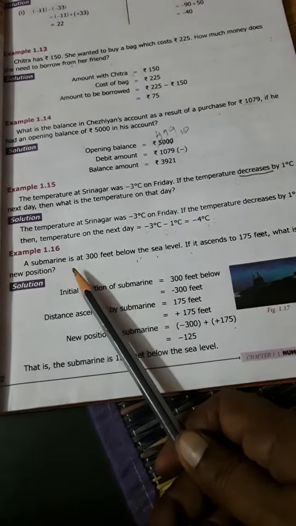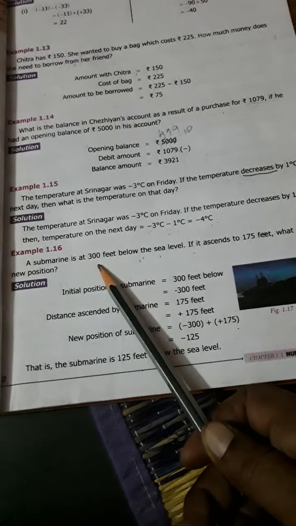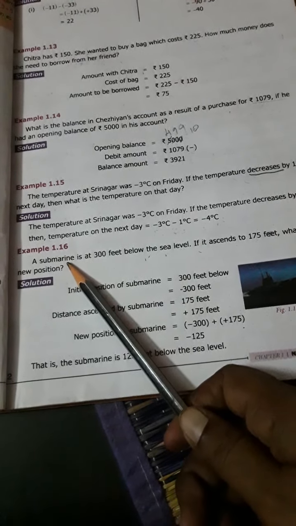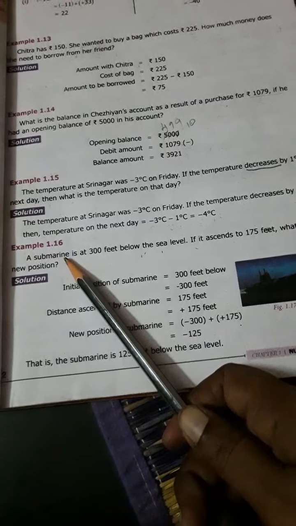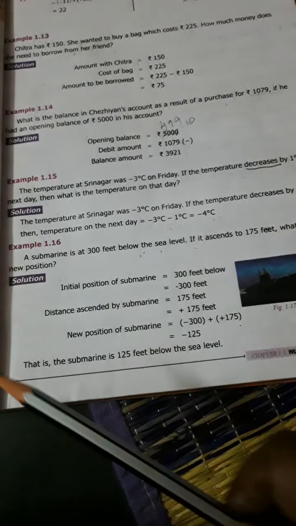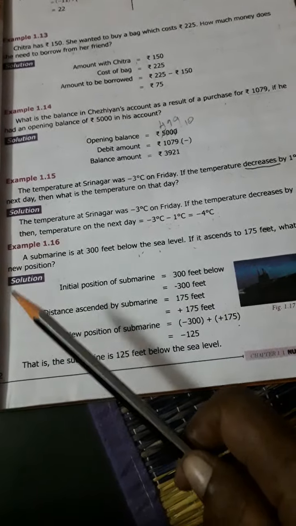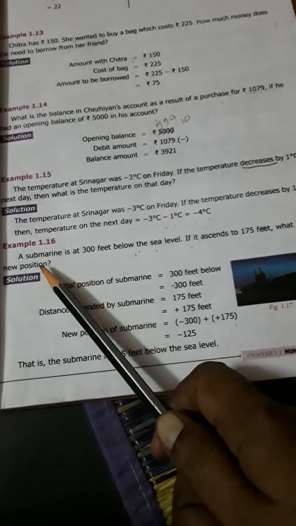Next, a submarine is at 300. What is a submarine? Yes, the addition of integers I told. A submarine is going under the sea. A ship going under the sea is called a submarine.